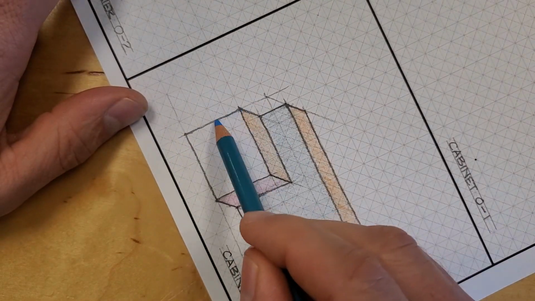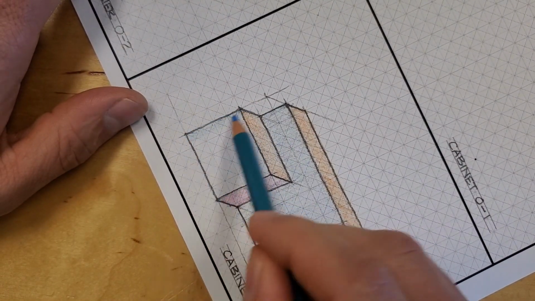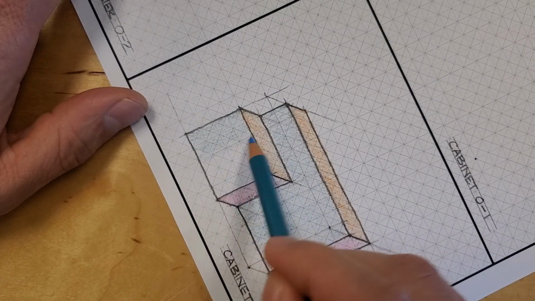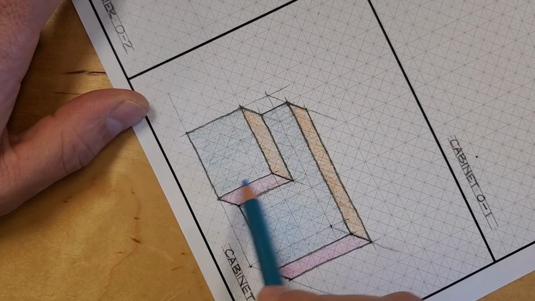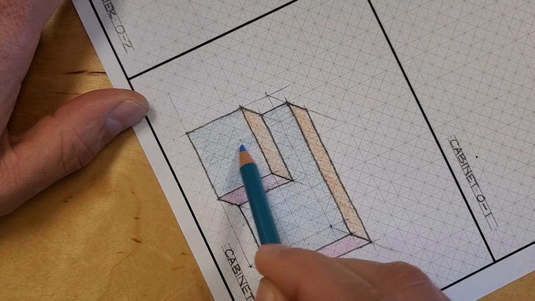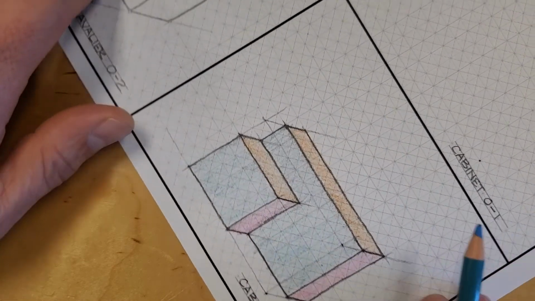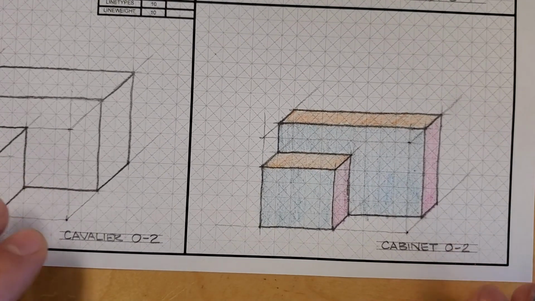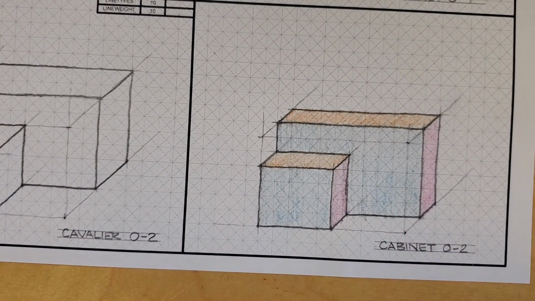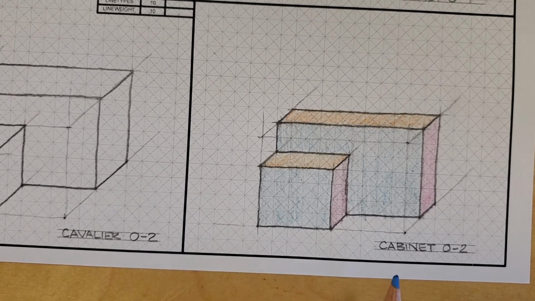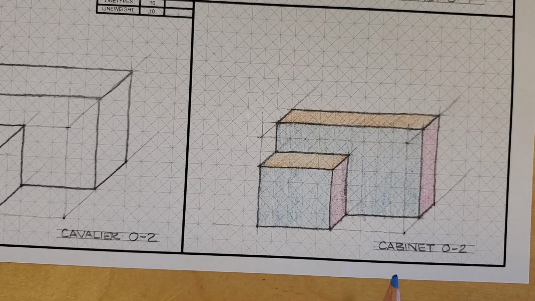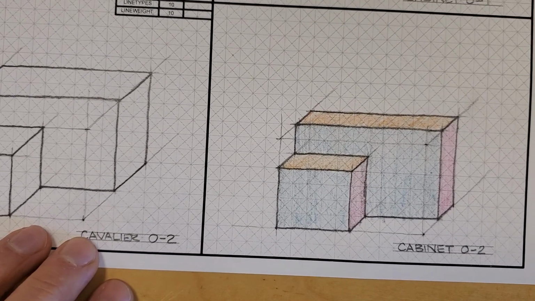Right, and okay, so that's what that looks like in 3 different colors. Certainly you could do that, and that looks pretty cool. It's just an alternative to using the different shades as we did in isometric.